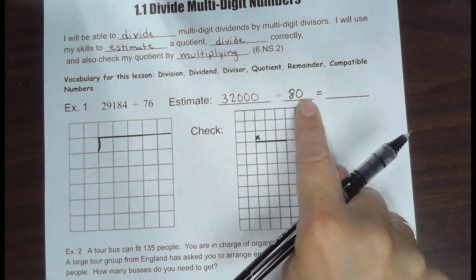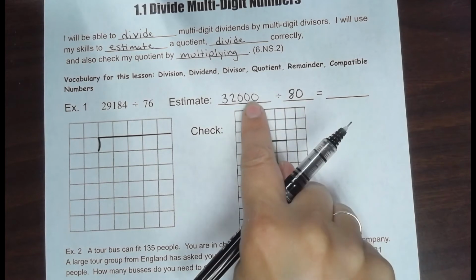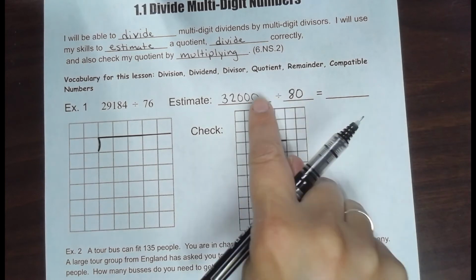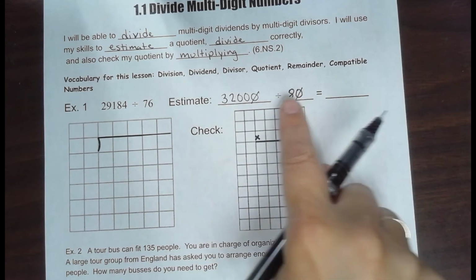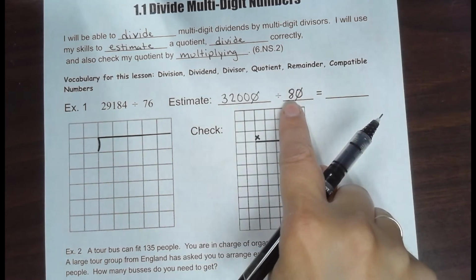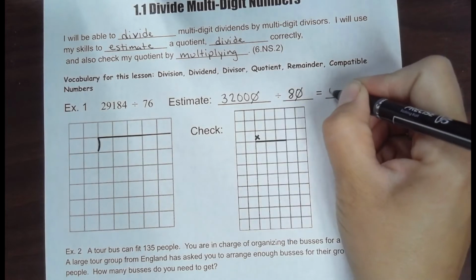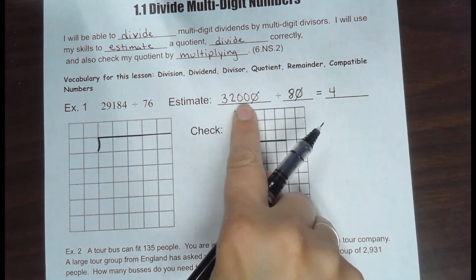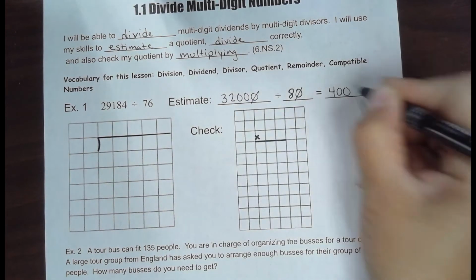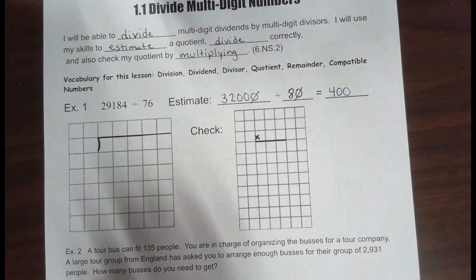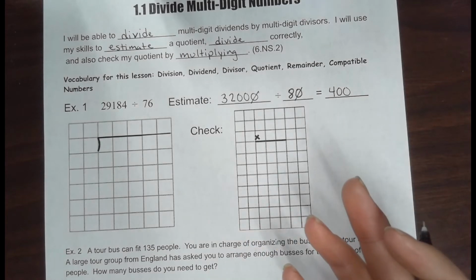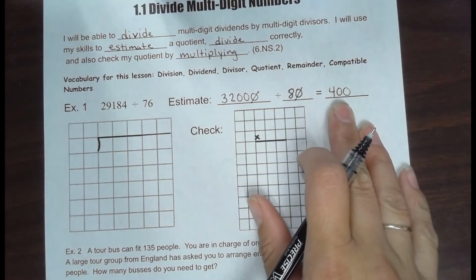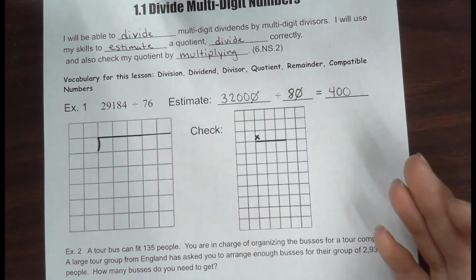Okay, let's remember our trick. If we're dividing by a multiple of 10, and this ends in zeros as well, we can cancel off the zero, make it just a little easier. 3,200 divided by 8. So 8 goes into 32 4 times, and that leaves us with 2 zeros afterwards. So my answer is going to be somewhere near 400. The whole reason we estimate is just to make sure that when we get an answer, we know we're in the ballpark. If my answer is way far away from 400, then I know I haven't done something correctly.